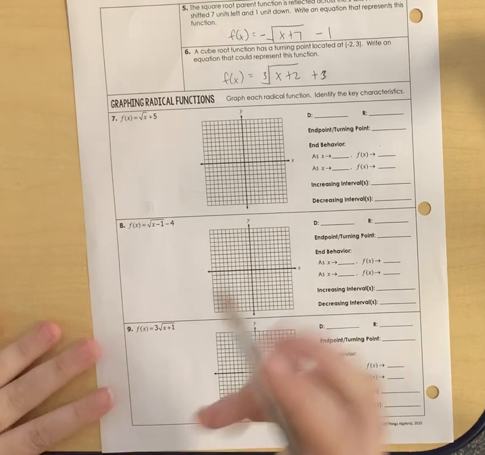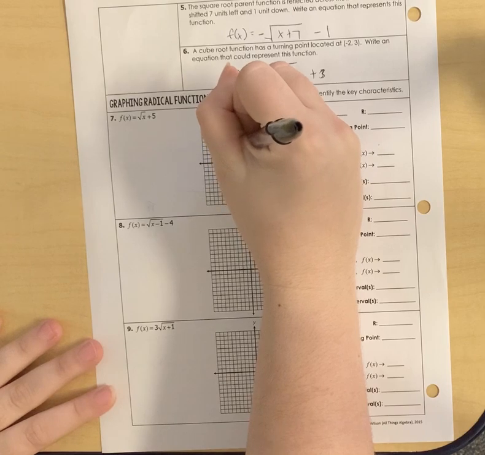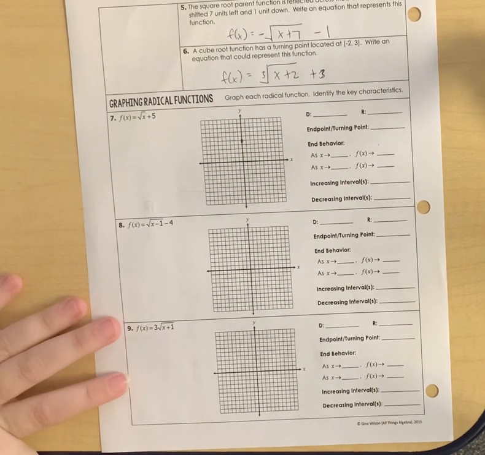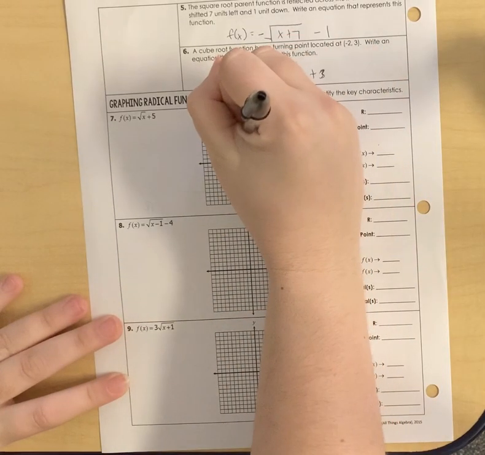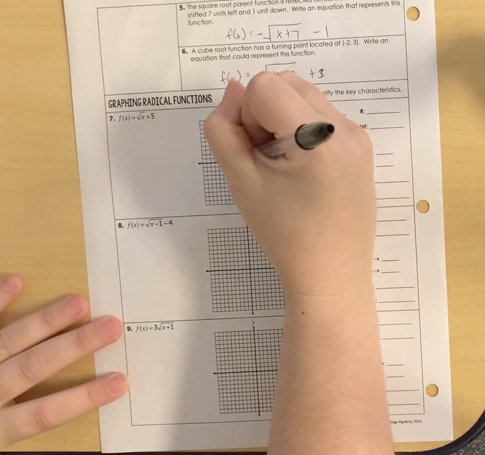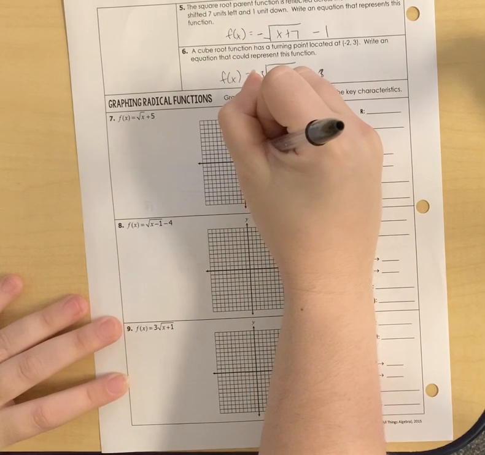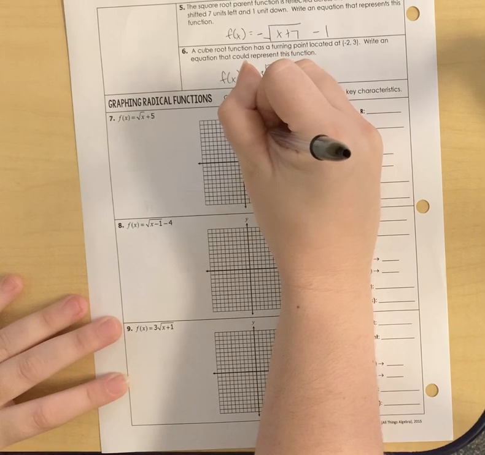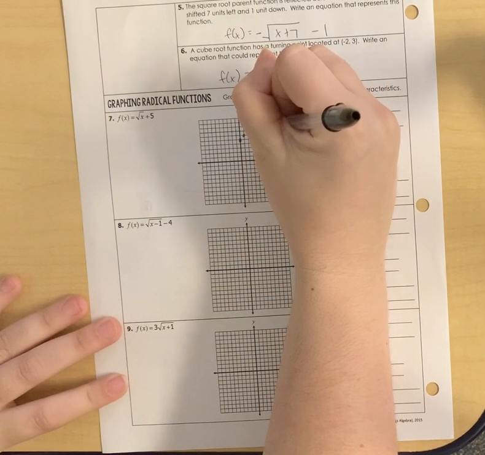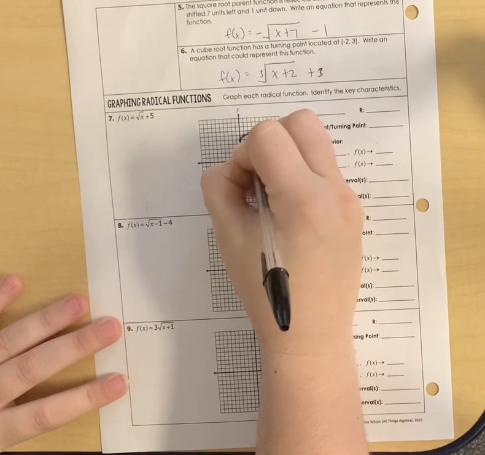Okay, this has a shift up of 5, and so we know it's going to start at 0, 5. 1, 2, 3, 4, 5. Okay, it also has a point at 1, 6. And then at, what is that, 1, 2, 3, 4, 7. And at 9, 8. Okay, so it's going to look like this.